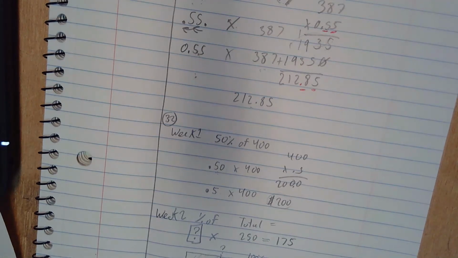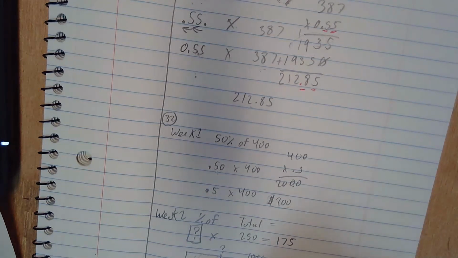Now, we've done this before. And hold on, something's going on with the screen. Oh, there we go. Sorry about that. I'm going to set up two equivalent ratios, something to 100%.